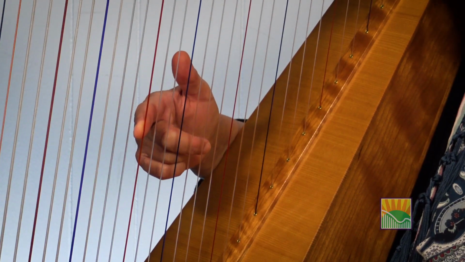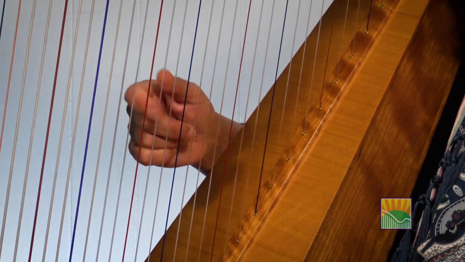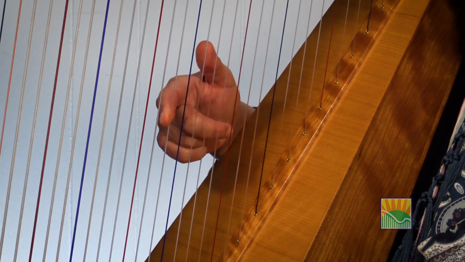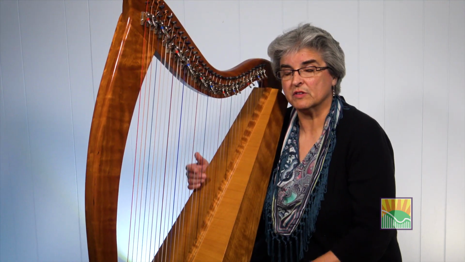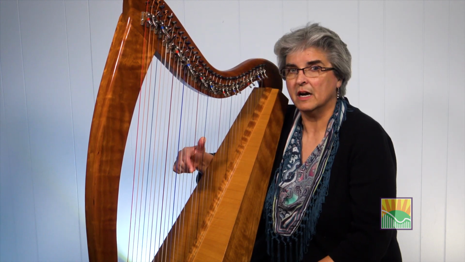Going from a C up to an F is called a fourth. C is 1. 1, 2, 3, 4. It's a fourth, and you can see it just by looking right at your harp strings, from the C up to the F.